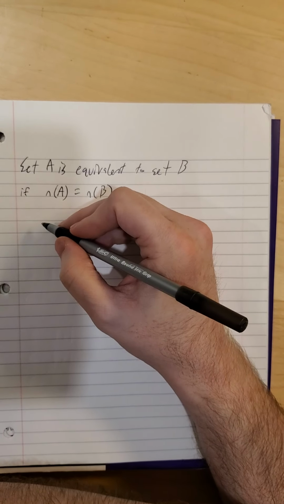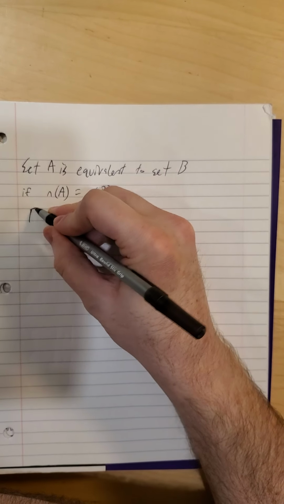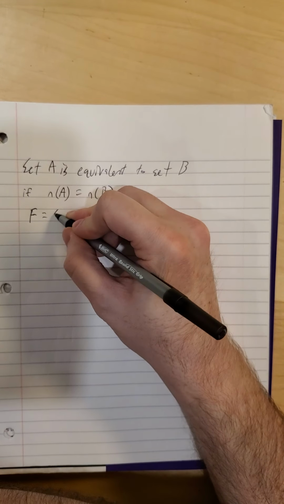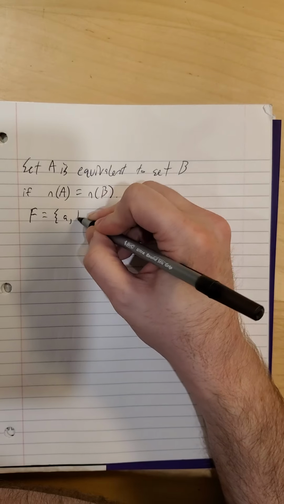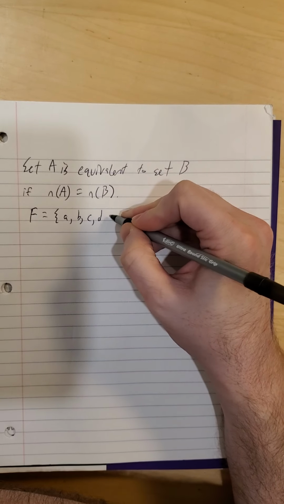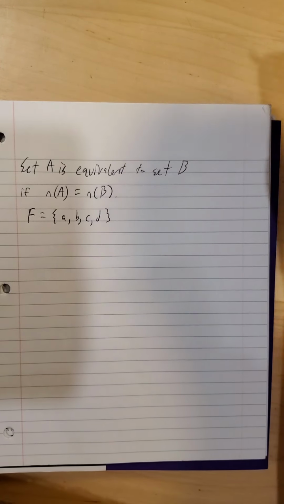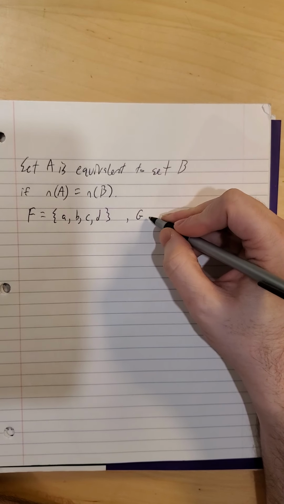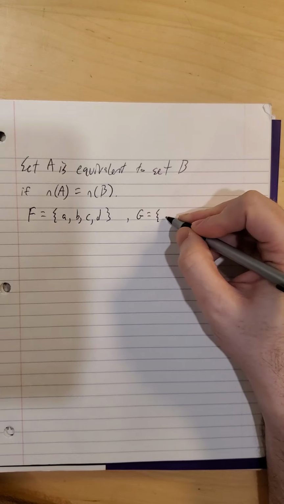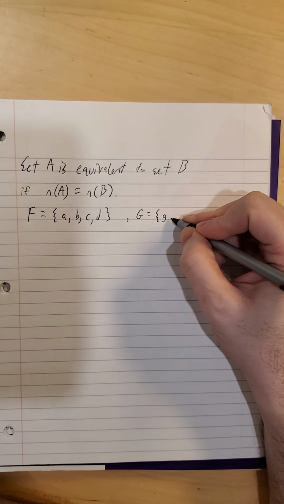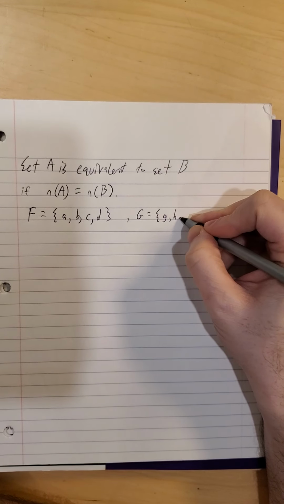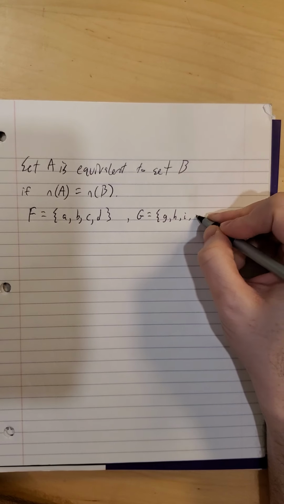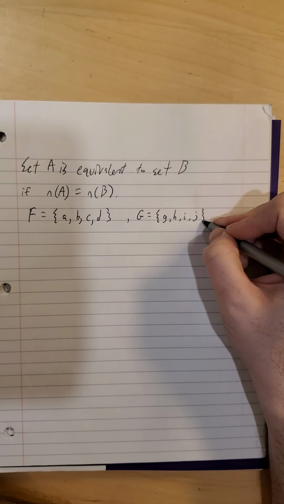So here, let's do set F, containing elements A, B, C, and D. Set G contains elements G, H, I, and J.